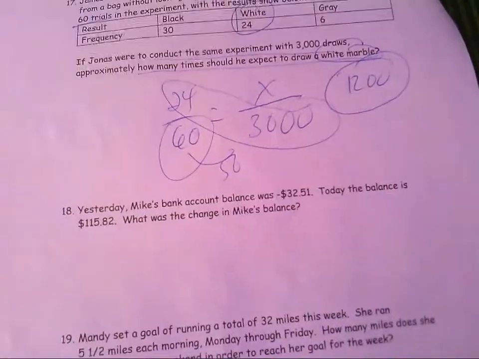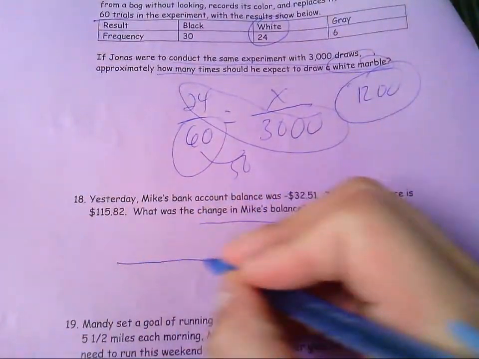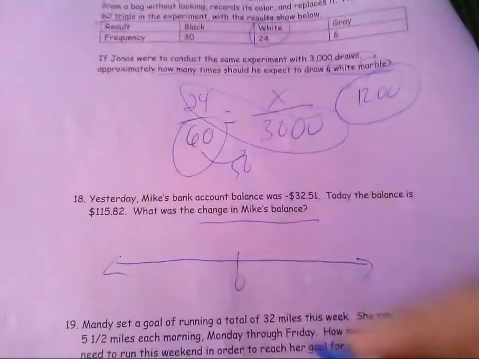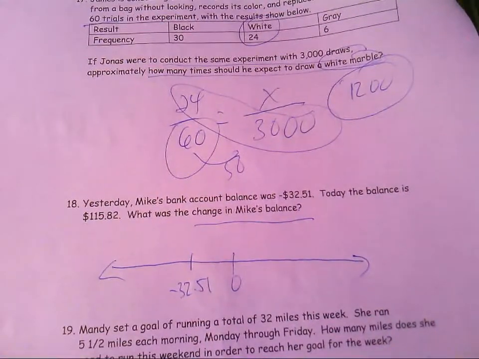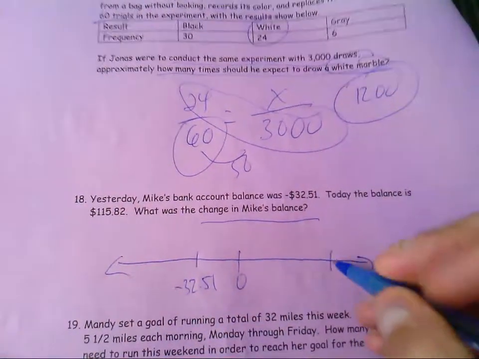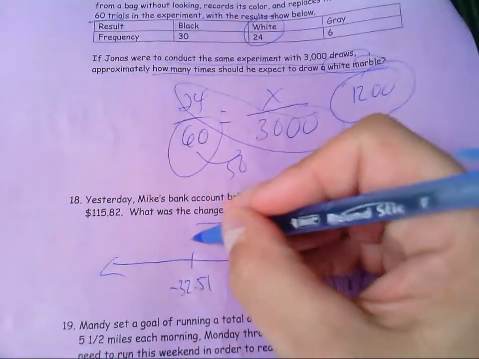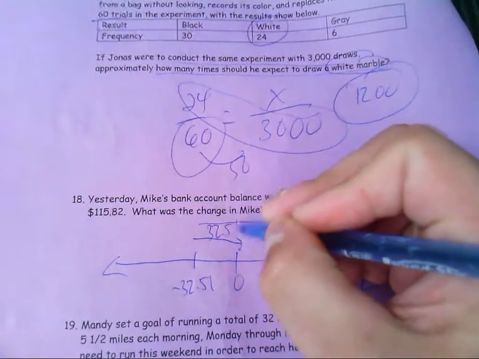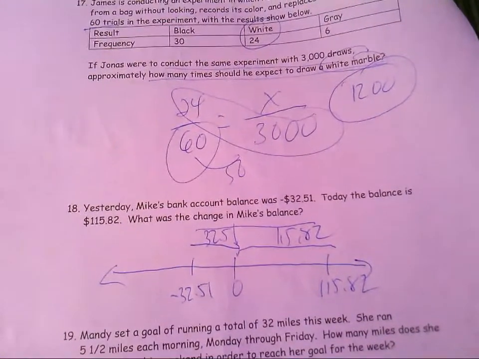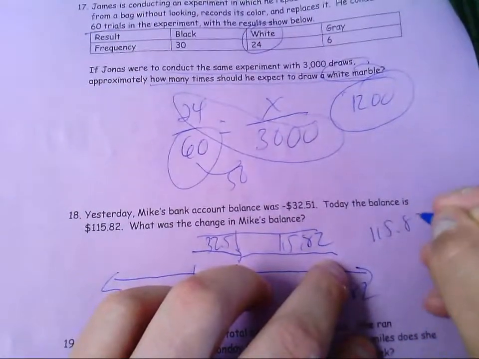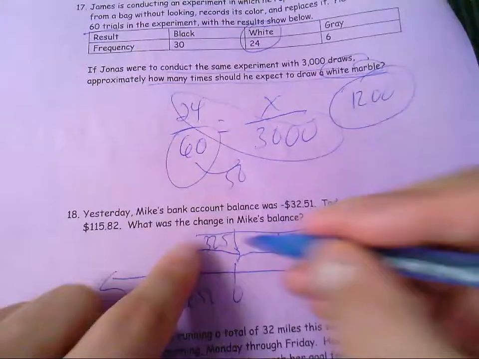Right. 18. This one you're going to have to be careful with if you don't draw a picture. So what was the change in his balance? So I like a visual for this. Okay, 0, right? He starts at negative $32.51. That means he's in the hole, $32.51. Right? Today's balance was $115.82. With a visual, it's pretty clear what happens. The balance has to go up $32.51 just to get to 0, and then another $115.82, which means you're really adding these two numbers together. So when you add them together, it's a positive answer because it went up. The balance went up. If the balance went down, then you would say it was negative, but it went up.